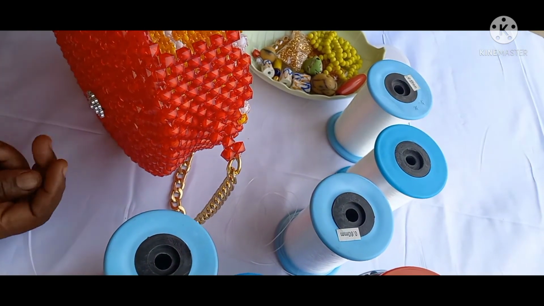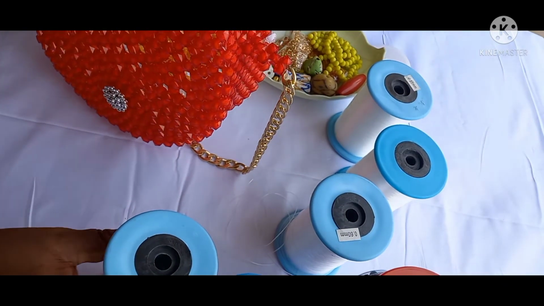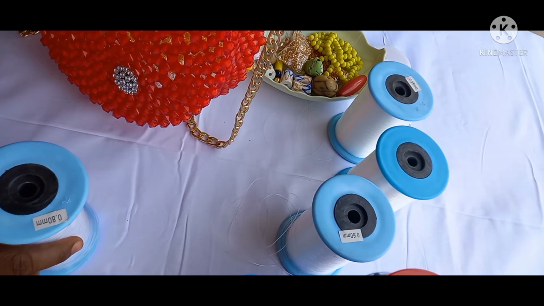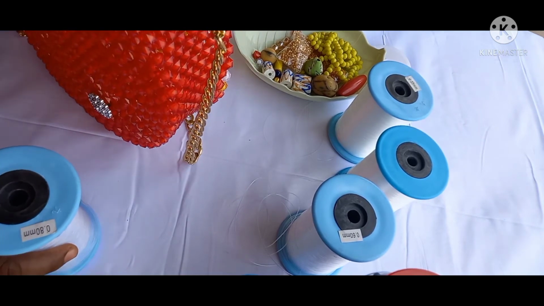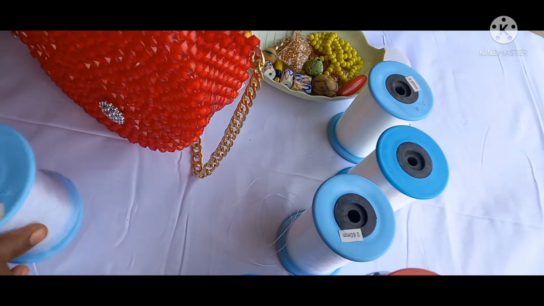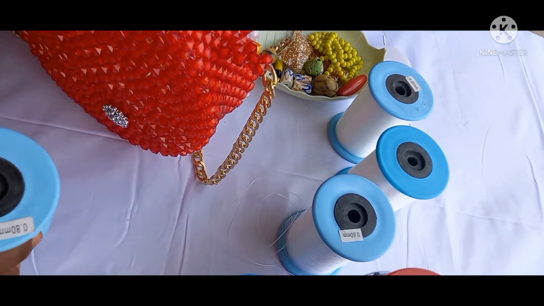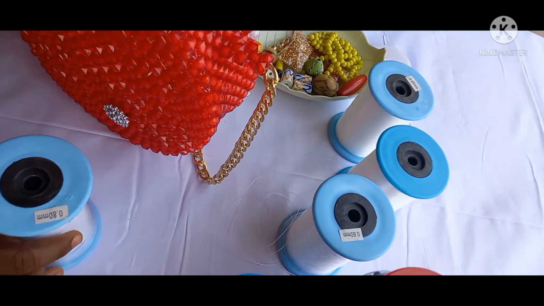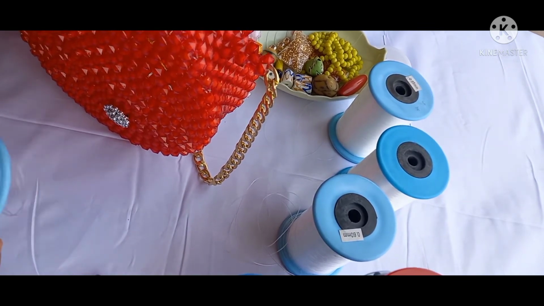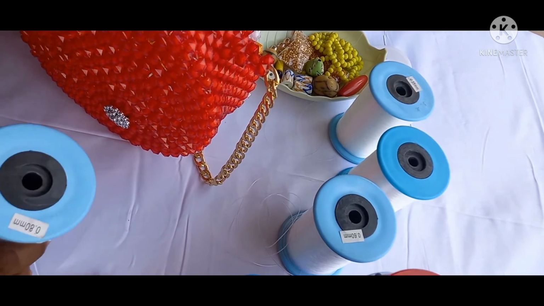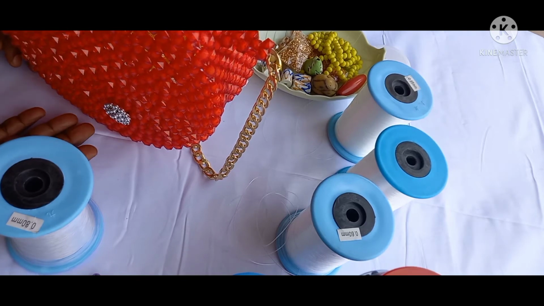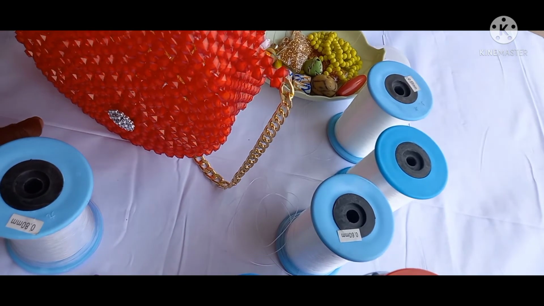When I use 0.80, I like how firm and strong the product comes out. So I usually go for 0.80. A few times I use 0.70, but most of the time I prefer 0.80 mm when working on sugar beads to produce bags.